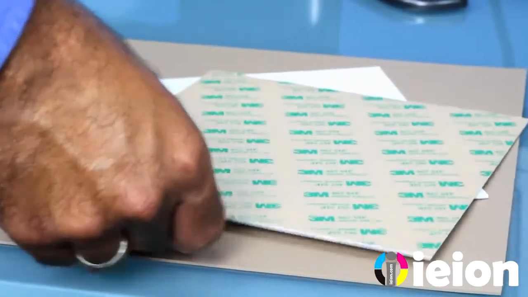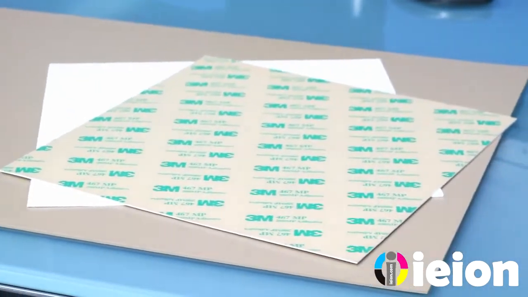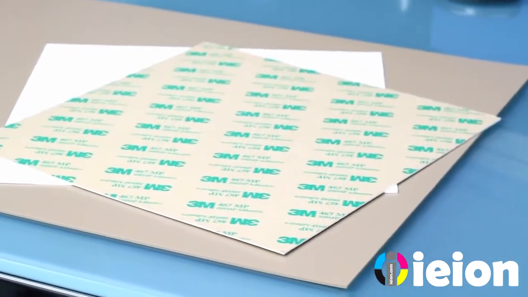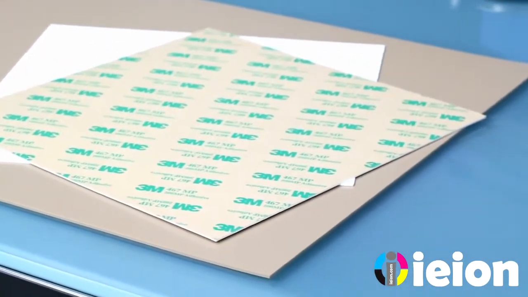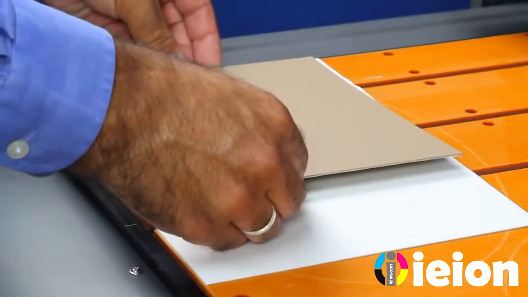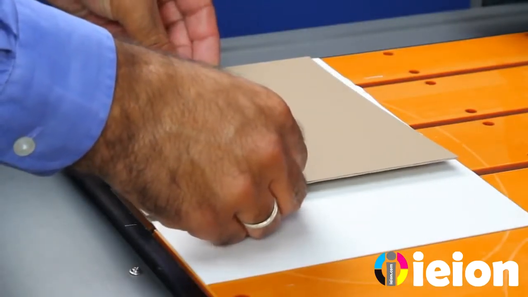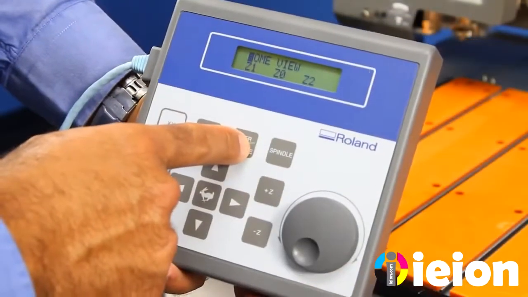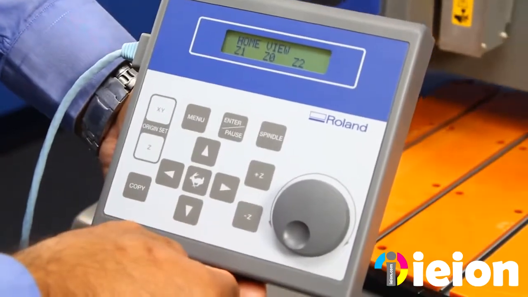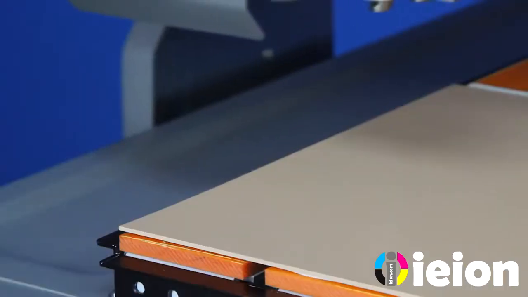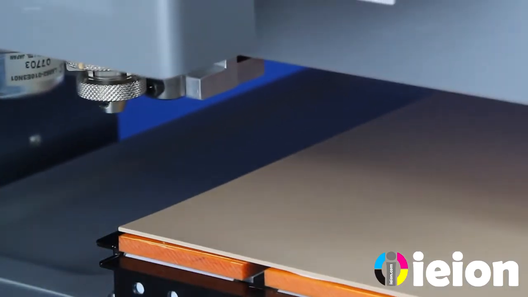ADA signage is a two-material process that requires both an ADA-compliant single-layer substrate and a tactile material. Begin by loading the substrate. Next, use the control panel to move the carriage into position. It should be located at the lower left corner of the material.